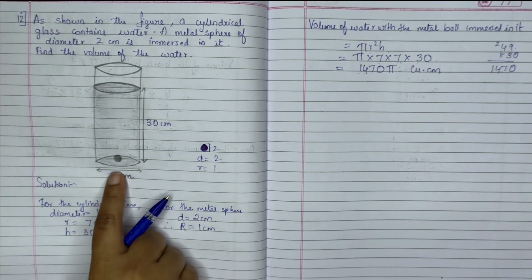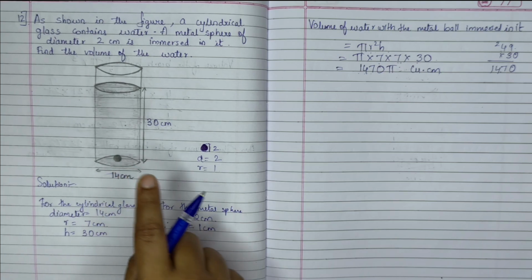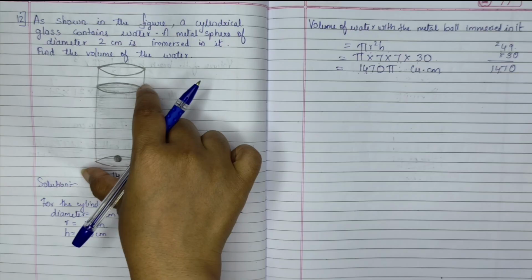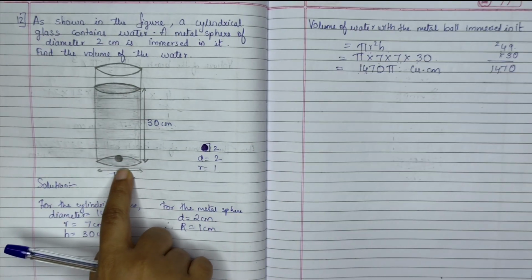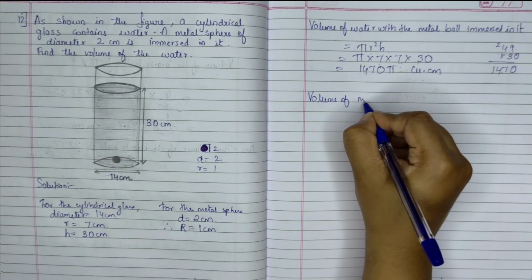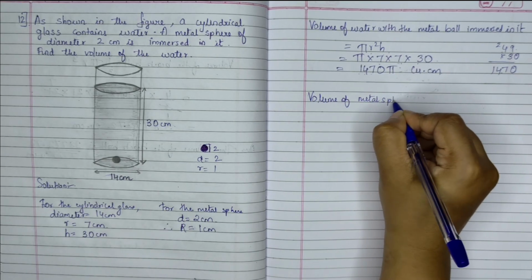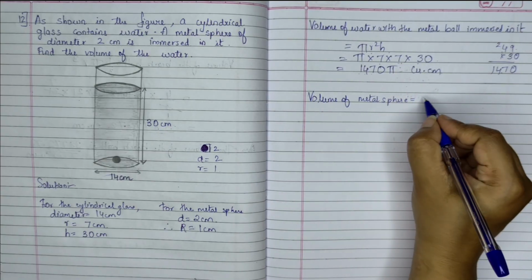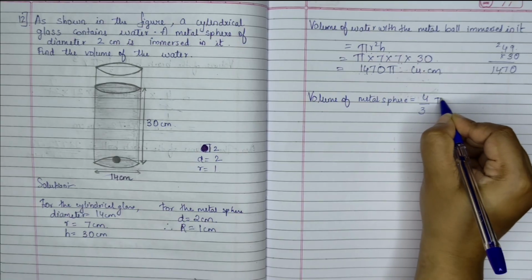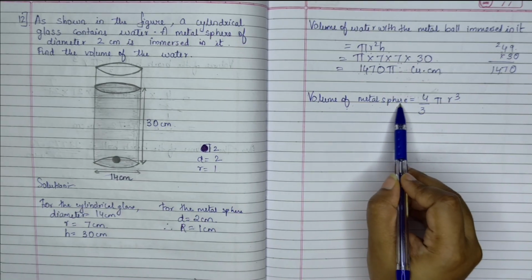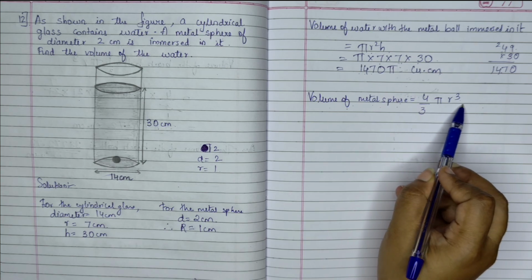Now we have to find the volume of the metal ball, because we have to take out that metal ball and then find only the volume of water. Volume of the sphere is equal to 4/3 pi r cube.